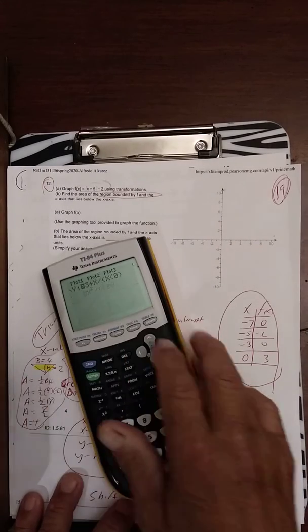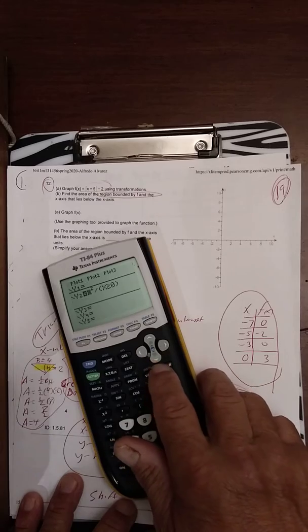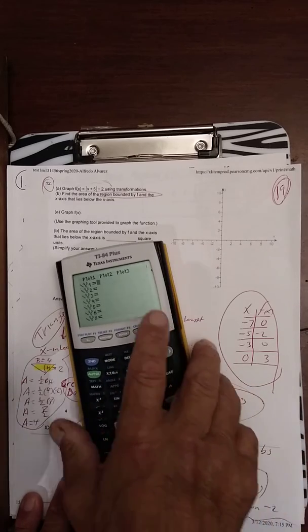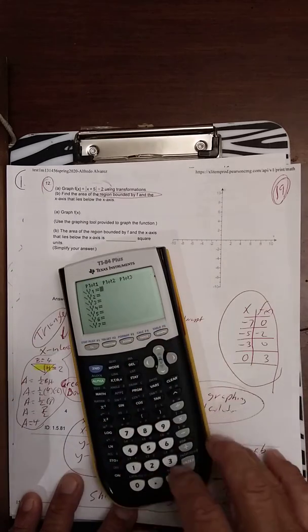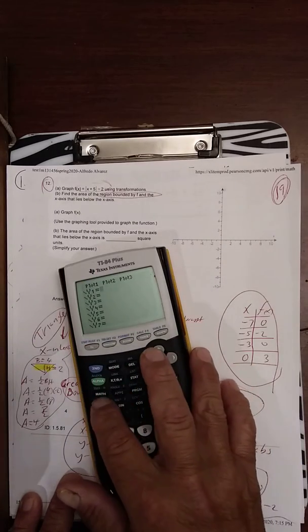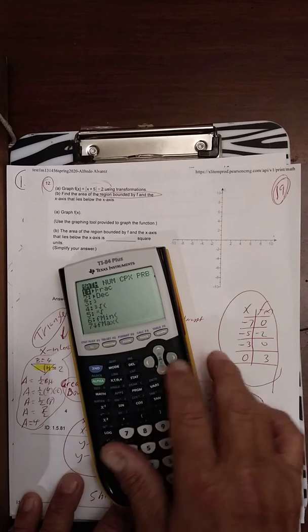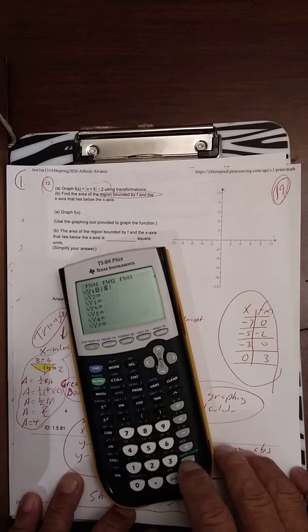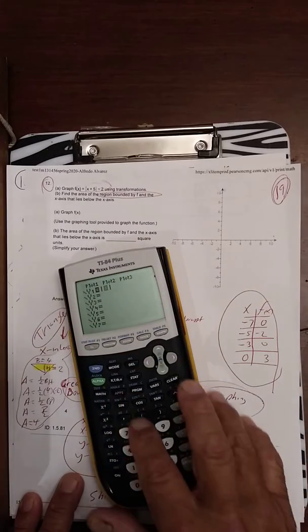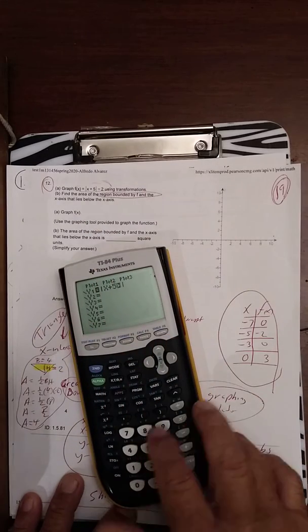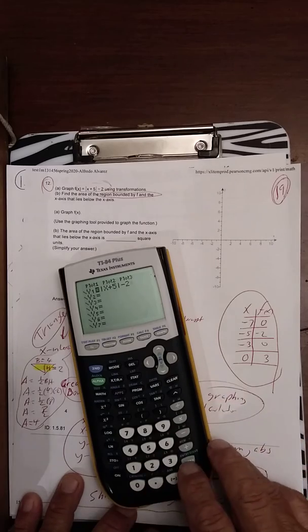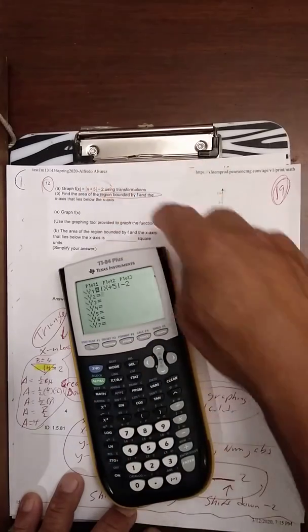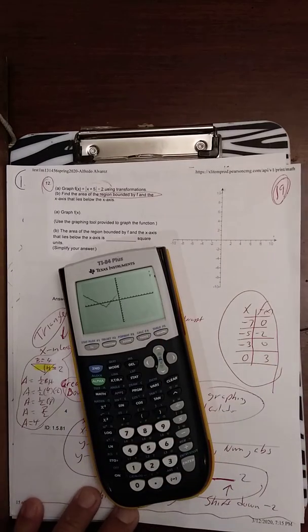Alright, another graph. Let's put it in the machine here. Clear that one, and go up here. So, absolute value. So y equals math, number abs of x plus 5, x plus 5 outside, and negative 2. Enter. X plus 5, negative 2, enter. Hit graph. That's what it looks like.